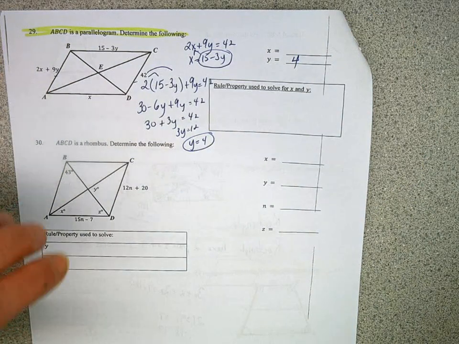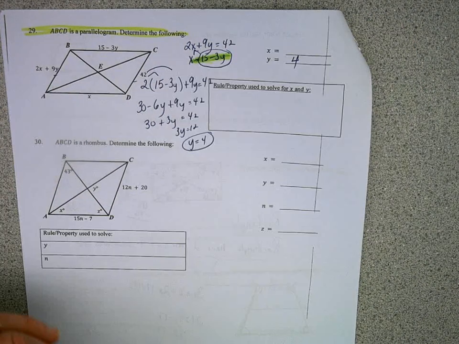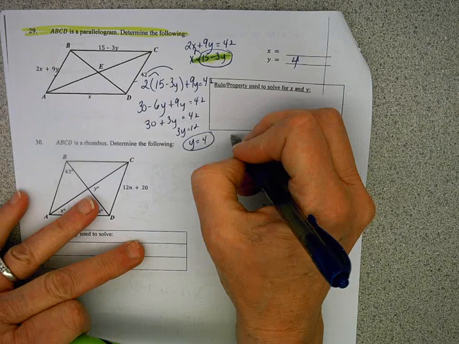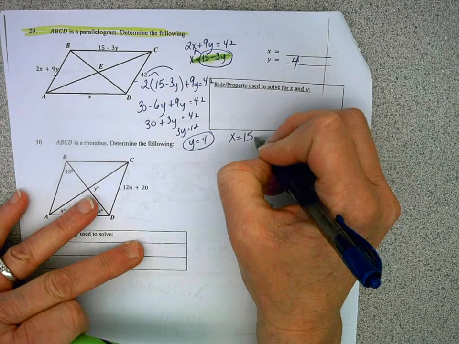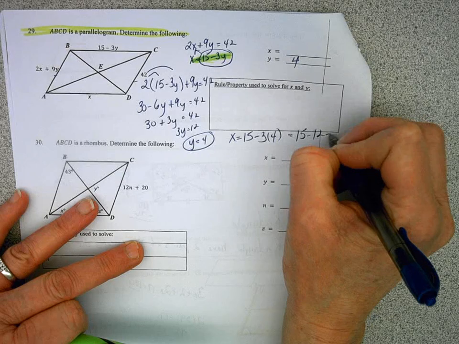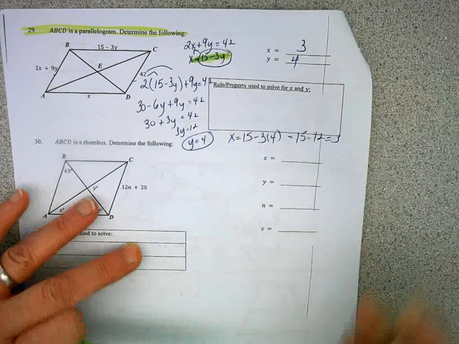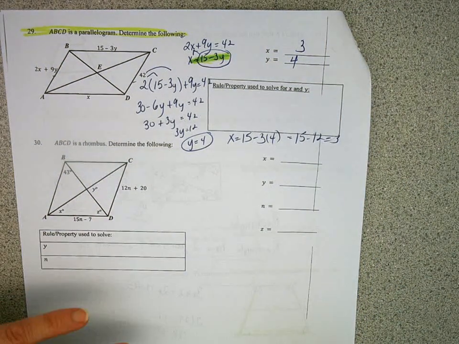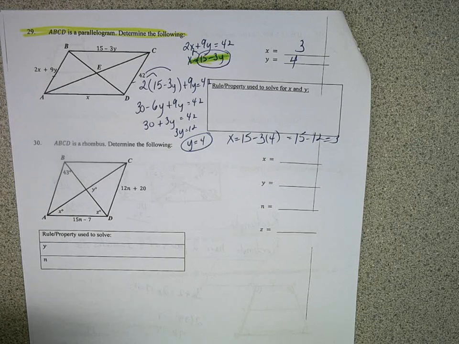Now with substitution, the good part is I can go right there and I can find what x is. So x equals 15 minus 3 times 4, or 15 minus 12, which is 3. You could also do elimination with this one, but I thought I would talk about it.